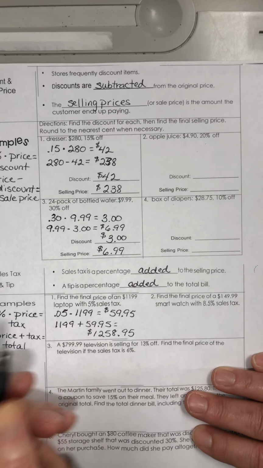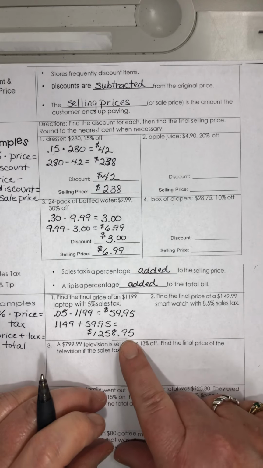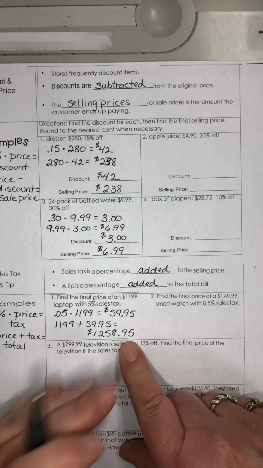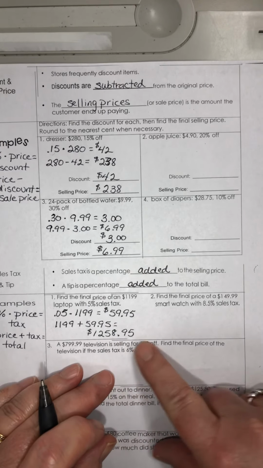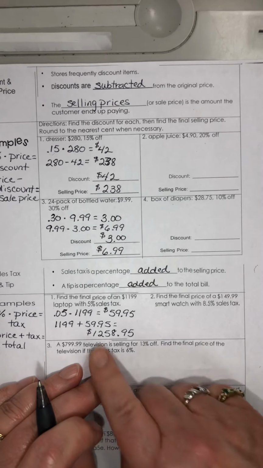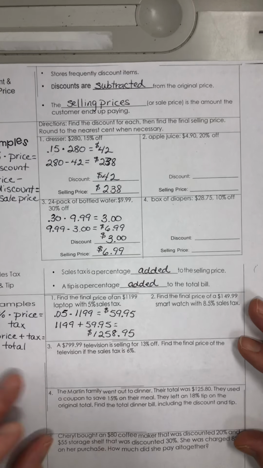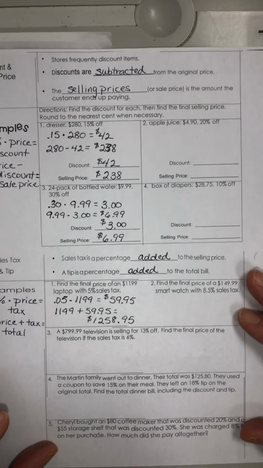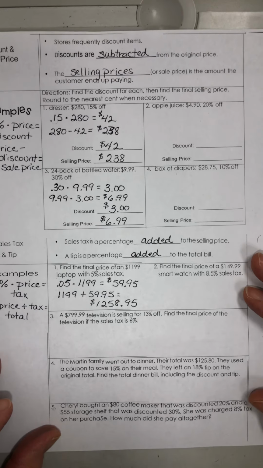$1,258.95. Okay, you don't drop these, okay? If you go to the store, they're not going to drop that 95 cents. They will leave all of that on. Okay, basically the same idea as the top, only this time we're adding on the tax. All right, let's go down to number 3.